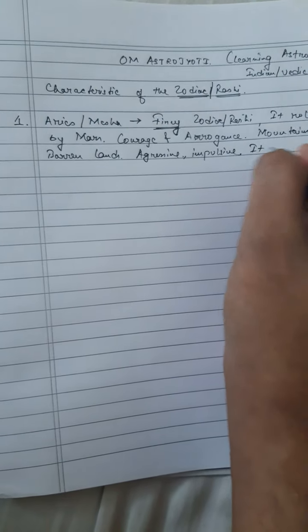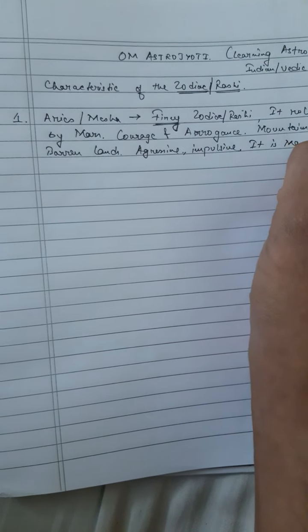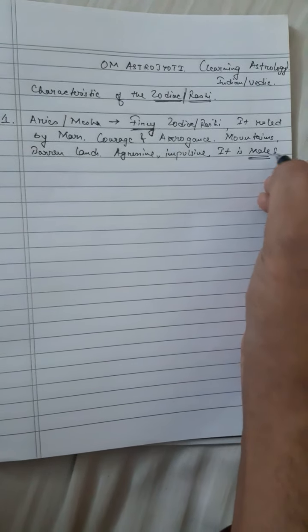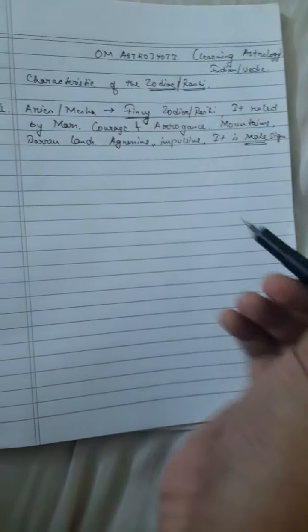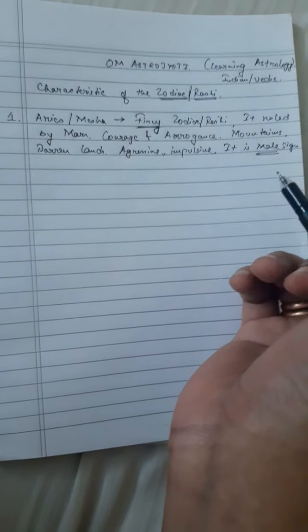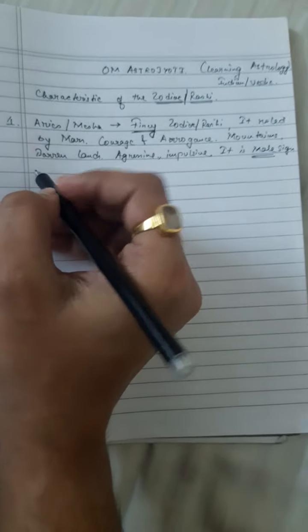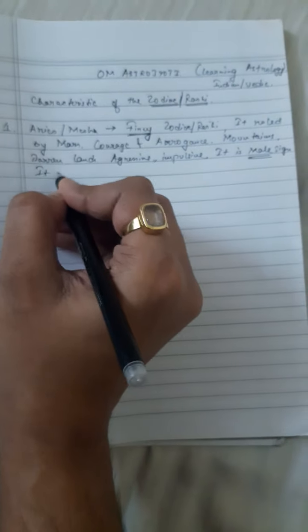It is a male sign. Now this is very important, that we understand the nature of the sign, the feminine or masculine characteristics. It is a male sign having masculine characteristics. It is an odd sign.